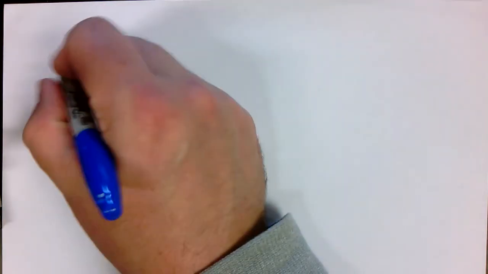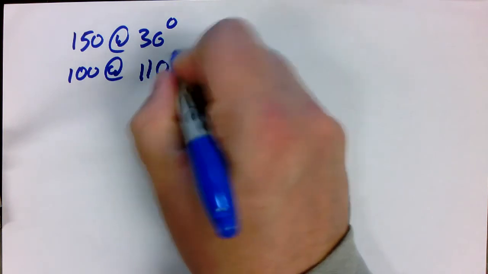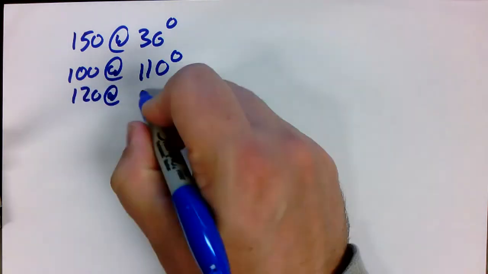And here's how it goes. Step one is going to be to write down the values. If you look back in the other video where we did this graphically, you will see that we had 150 at 30 degrees. We had 100 at 110 degrees, and we had 120 at 300 degrees. We don't need to scale here.